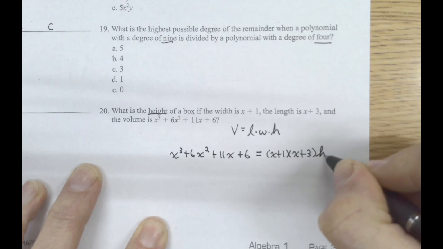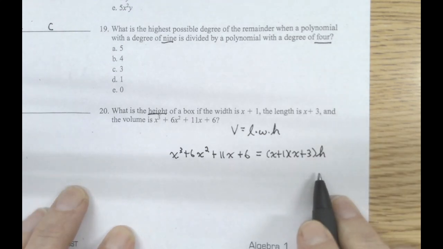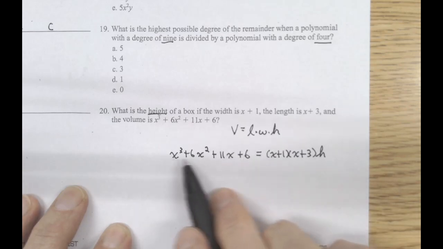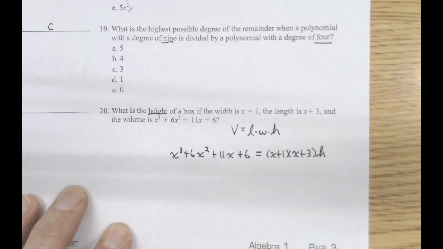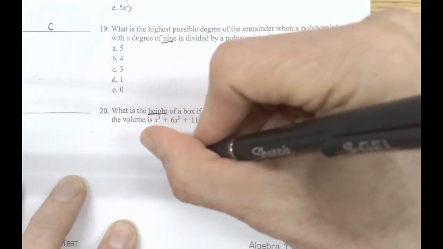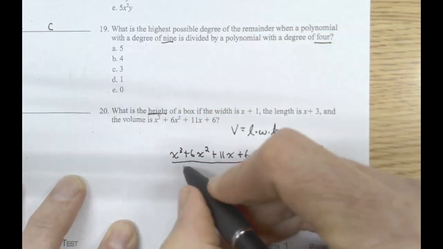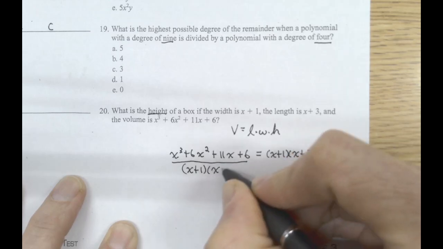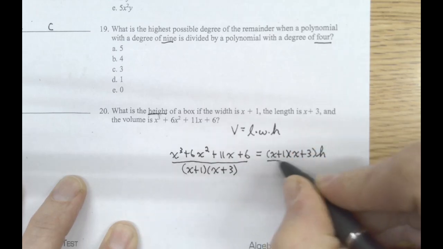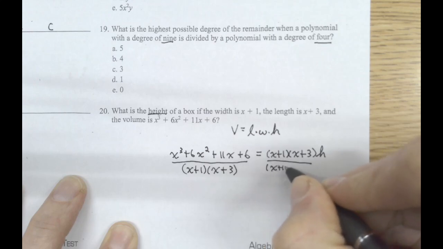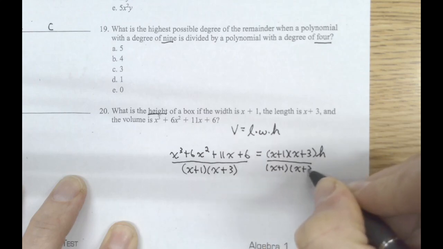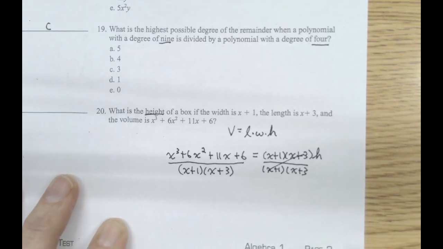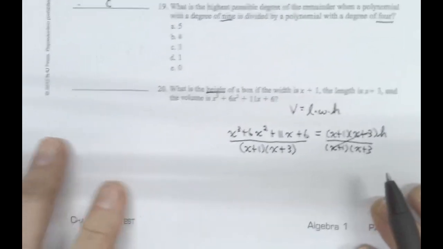So to find the height, what do I need to do? Well, I just need to divide this expression by that expression. Divide both sides by x plus 1 times x plus 3. We divide both sides by these binomials, so here they undo each other. Now we just have h, which is what we want to know. All right, we still have some work left to do.